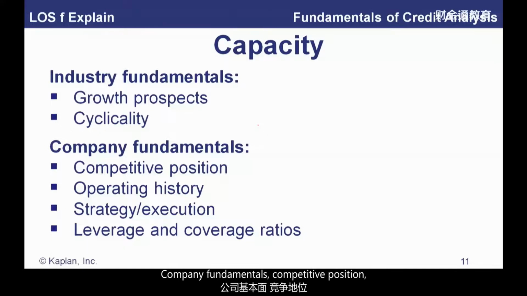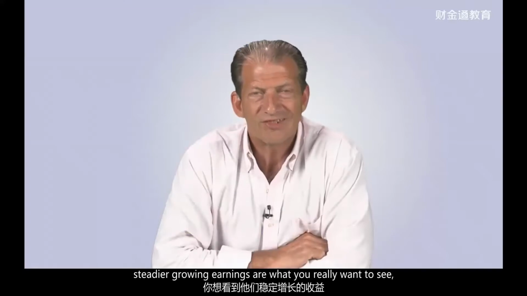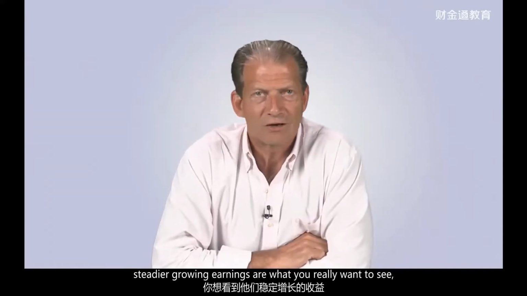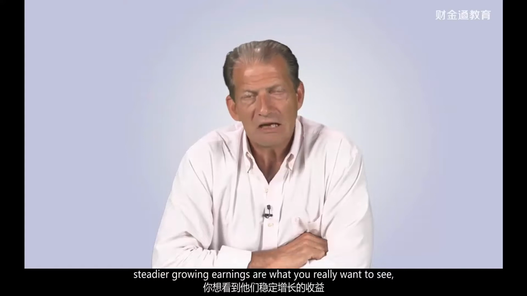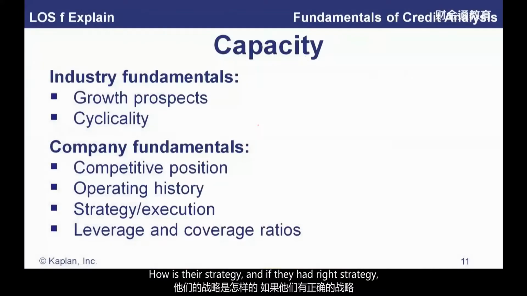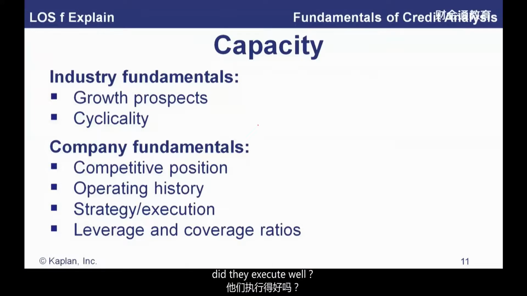Company fundamentals, competitive position, a little back to Porter's 5 forces here, their operating history, certainly steadier growing earnings are what you really want to see. Deviations from that, less so. How have they done with their strategy, and if they had the right strategy, did they execute it well? And of course their current ratios, their leverage ratios and their coverage ratios.